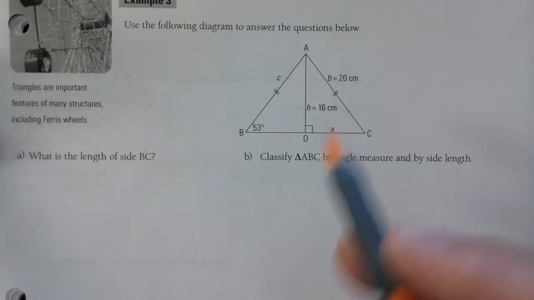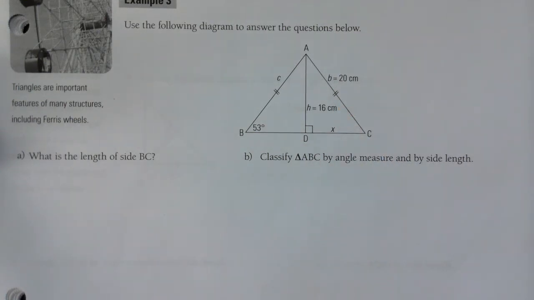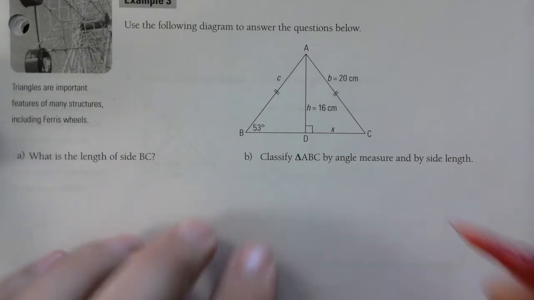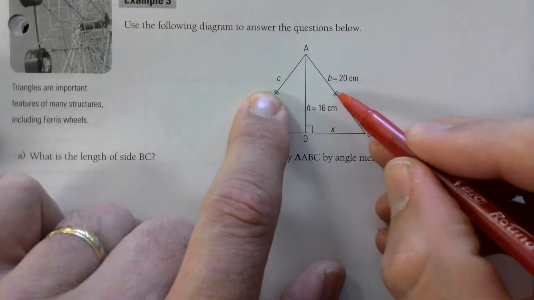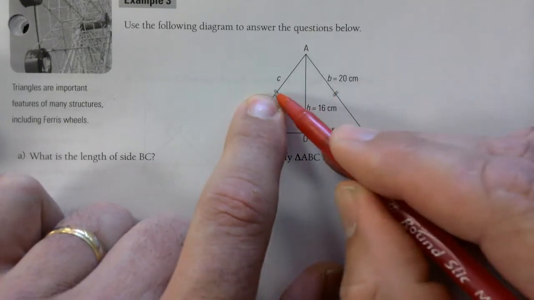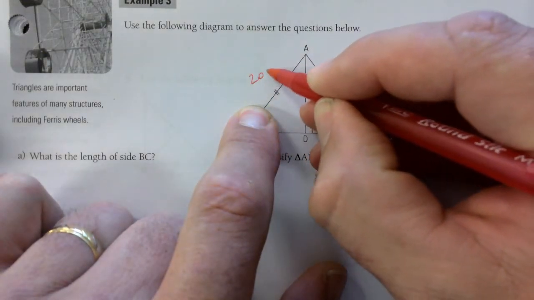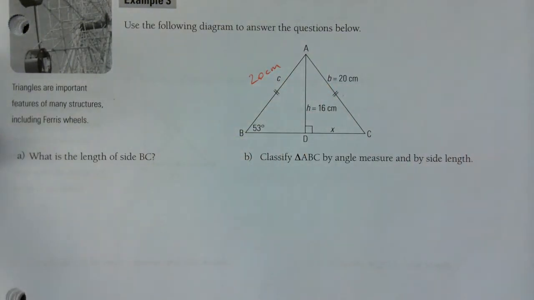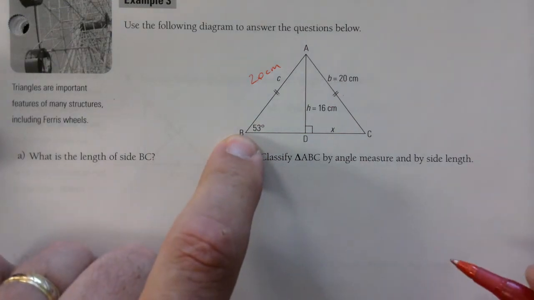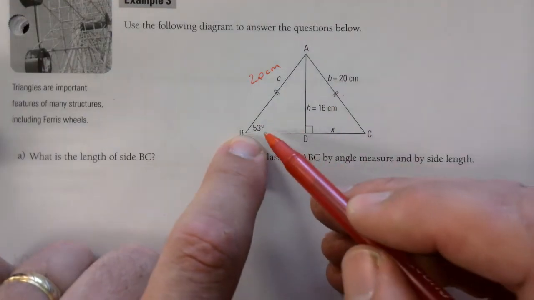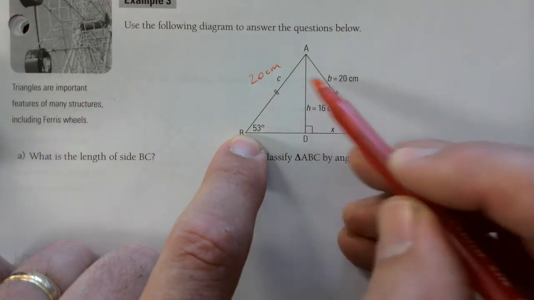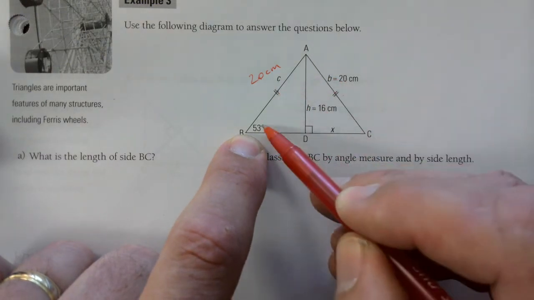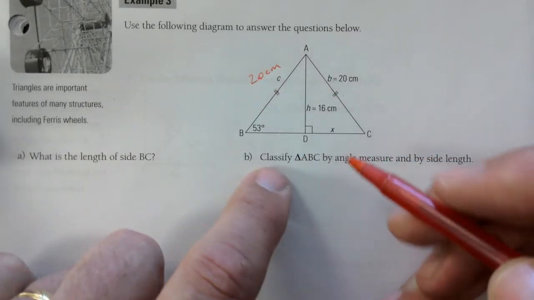Here you have a diagram. Use a different color for this. I would suggest I'm going to fill in what I know right off the bat without calculating a thing. Okay? So these markings tell us that this side and this side are the same. So we can transfer the 20 centimeters onto the other side. And this is another thing we know. If these two sides are the same, we know that the angles across from those sides are also the same.